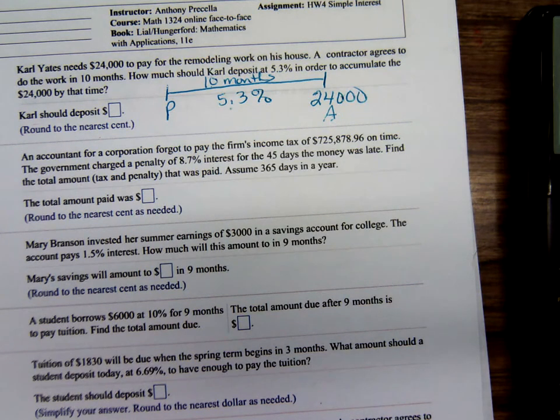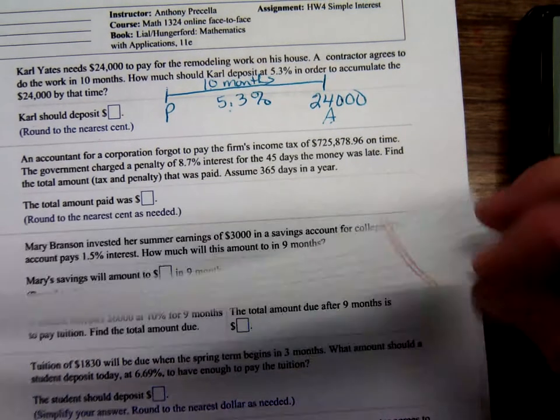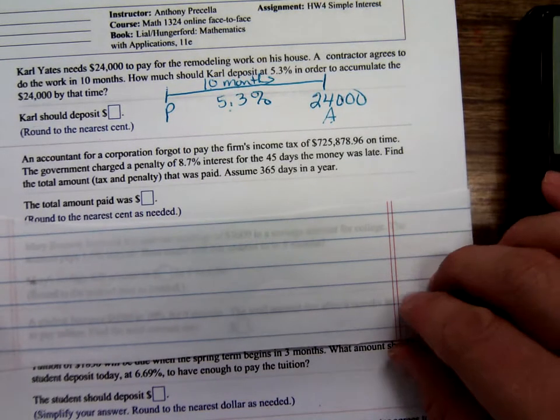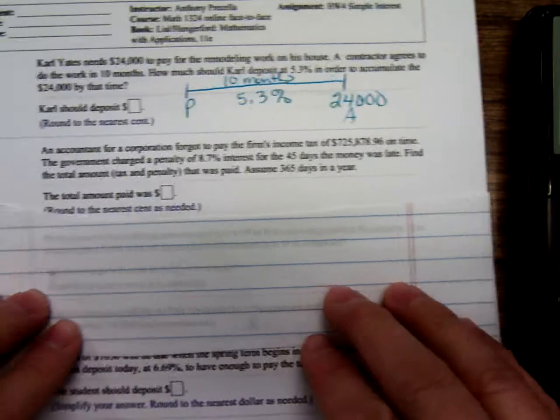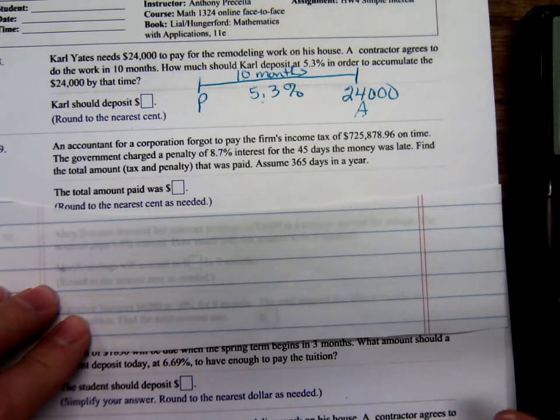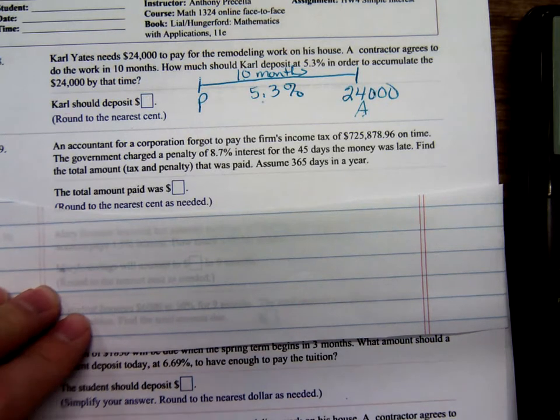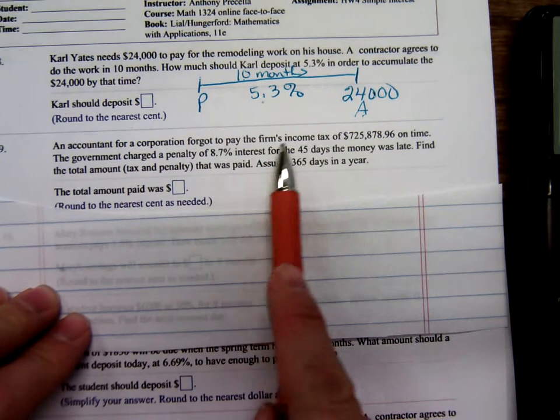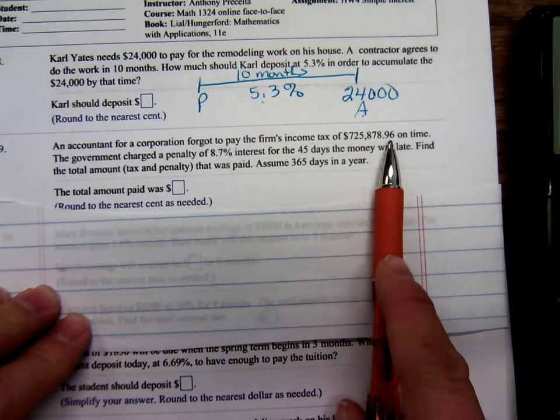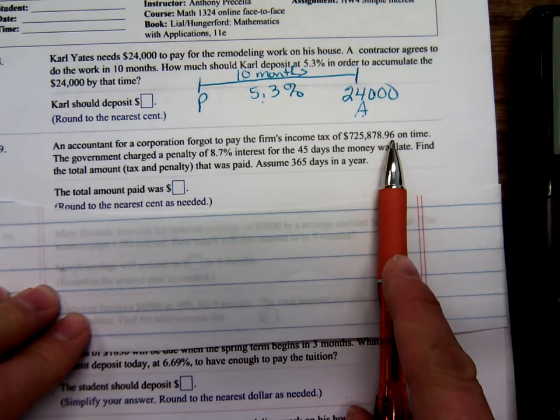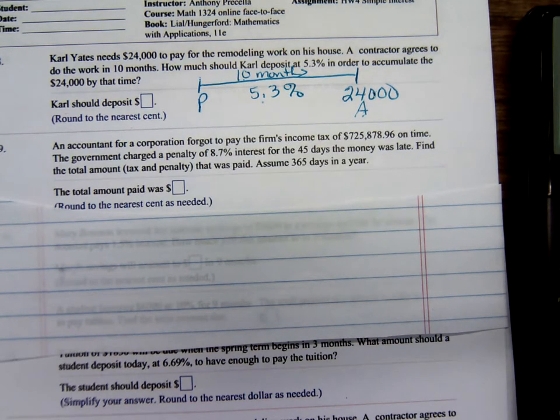Well, an accountant for a corporation forgot to pay the firm's income tax. We're doing this next one. Oh, that accountant might get into trouble or might get fired after this. An accountant for a corporation forgot to pay the firm's income tax of $725,878.96 on time. The government charged a penalty of 8.7% interest for the 45 days the money was late. Find the total amount, tax and penalty, that was paid. Assume 365 days in a year.